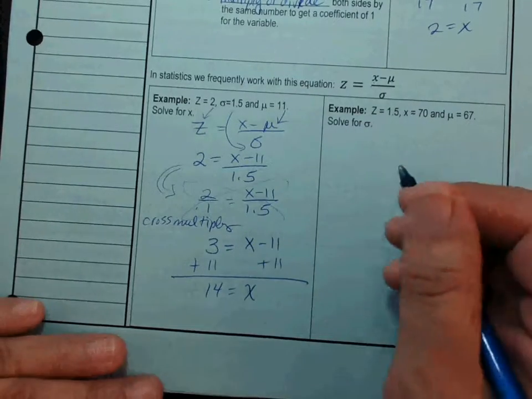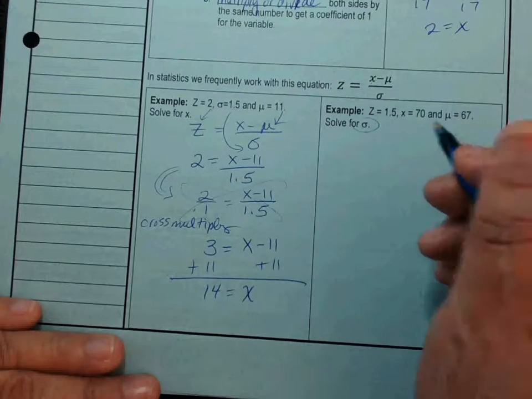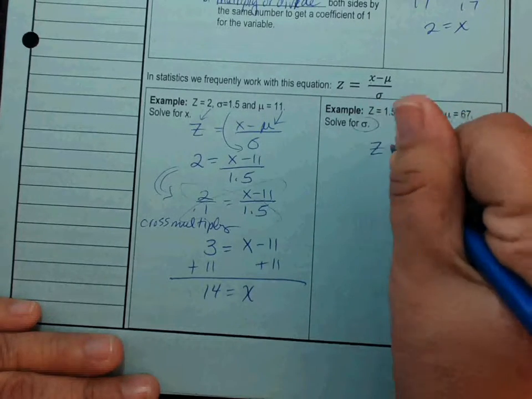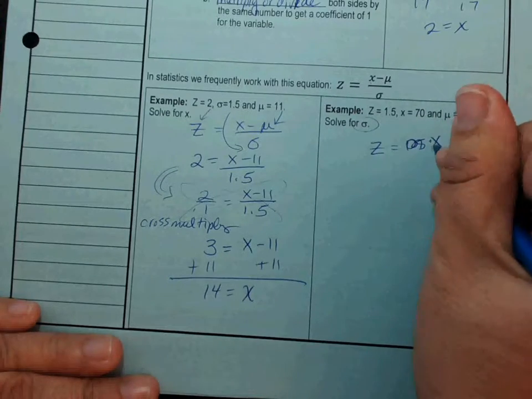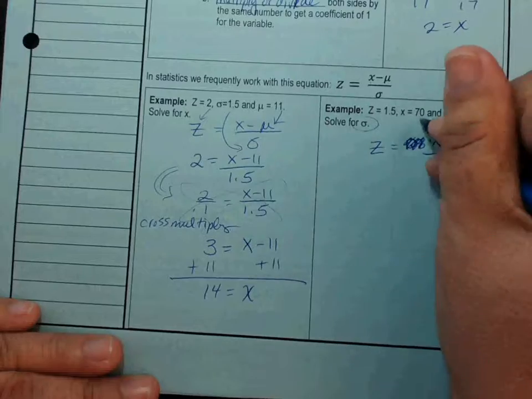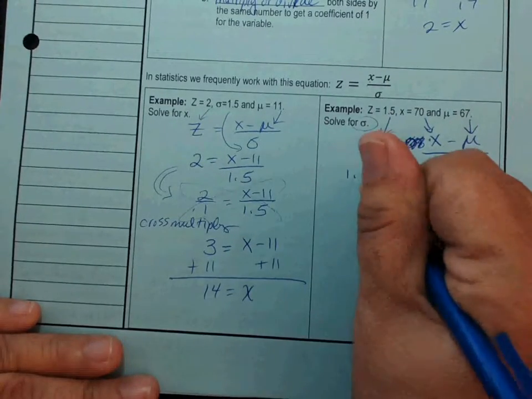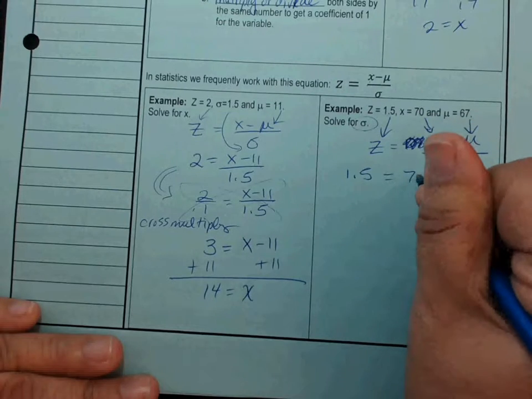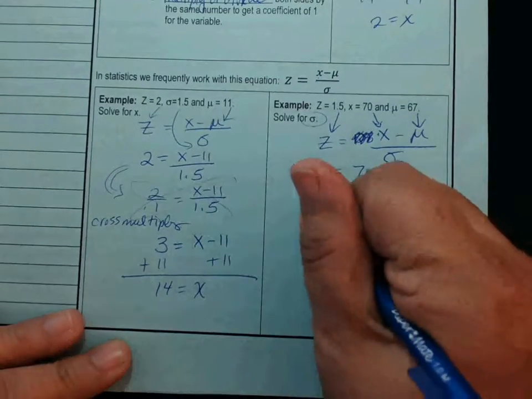We'll do one more, and this time we're going to be solving for a different thing. We're going to solve for sigma, so that's even more intimidating. So I have z equals 1.5, x minus mu over sigma. All right, ignore that. X is 70, mu is 67, z is 1.5. So if I put all those numbers in, even though that's funny looking, doesn't mean I can't solve it.